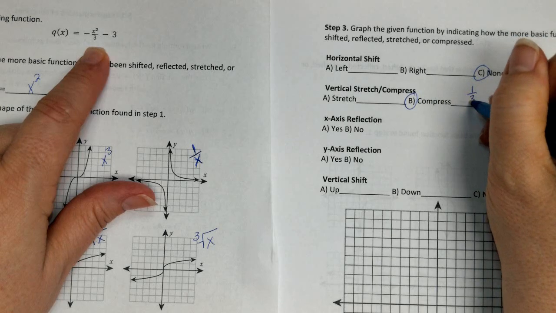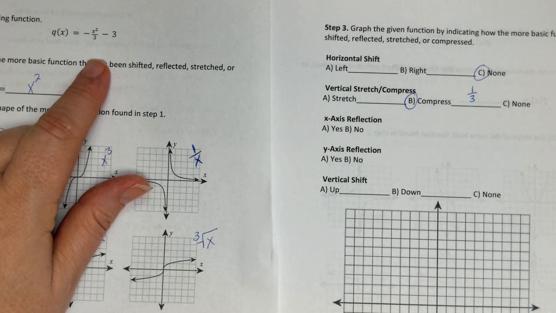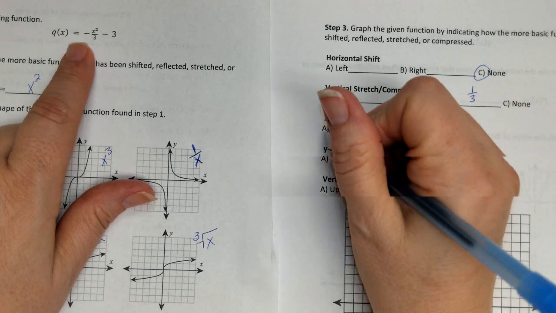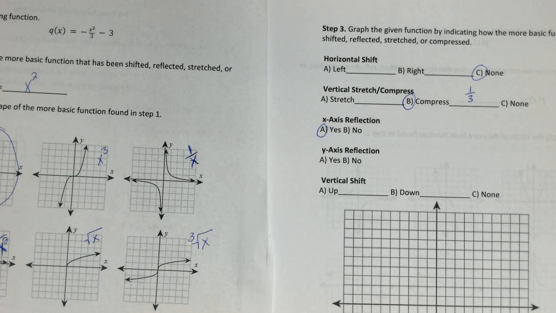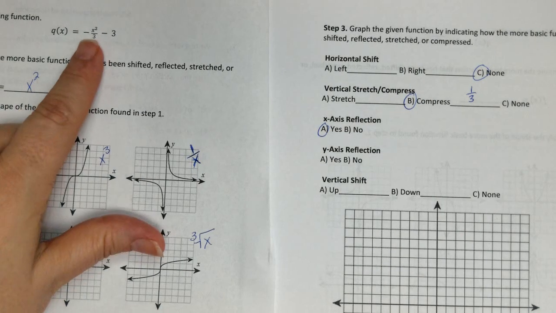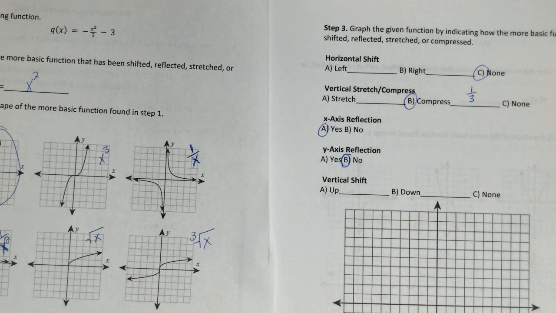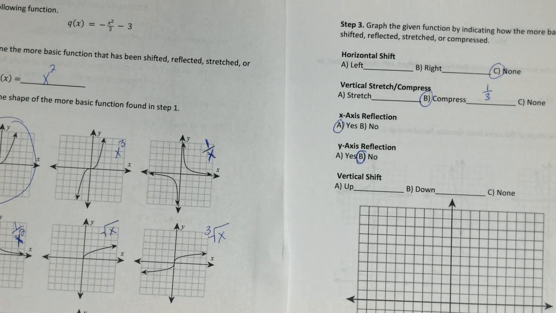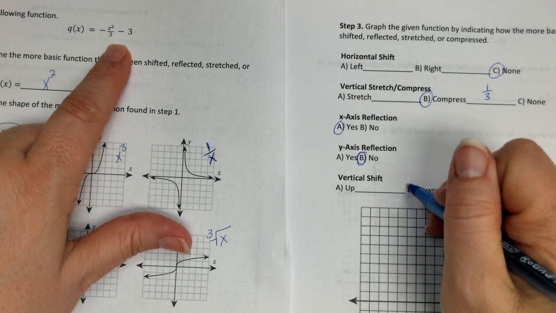I'm going to write it 1/3, not negative 1/3, just 1/3. Is there an x-axis reflection? Yes, that's that negative on the outside. Is there a y-axis reflection? No, because there's not a negative on the inside. Is there a vertical shift? Yes. On the outside it is -3, so we're going to say down 3.